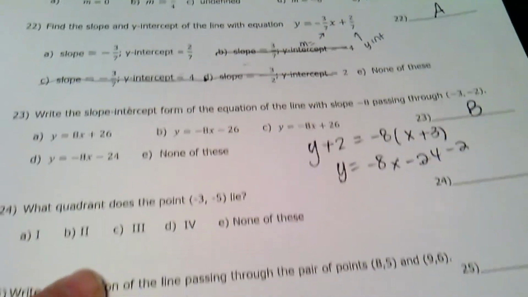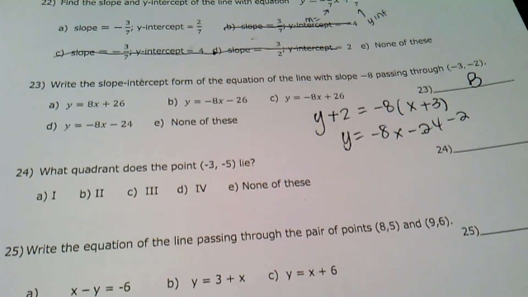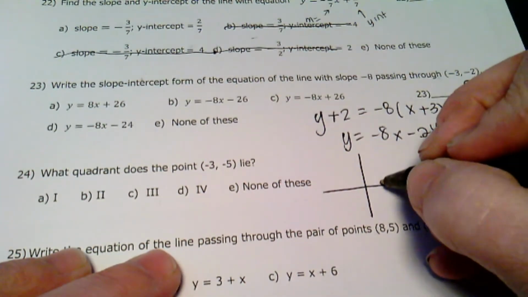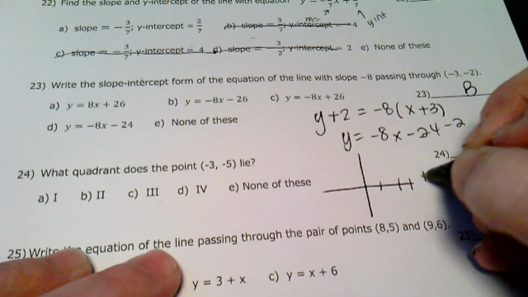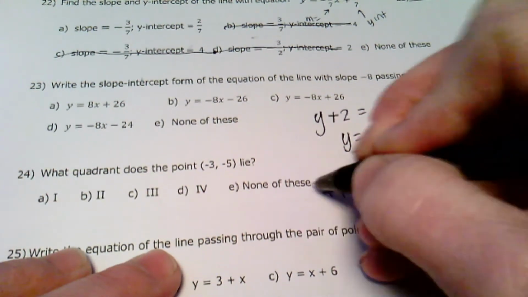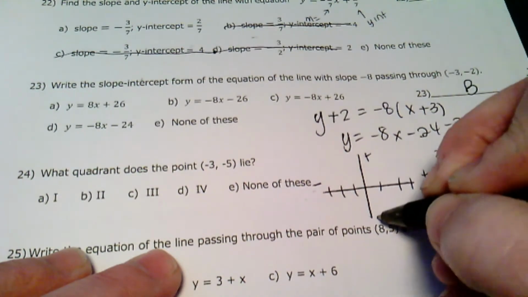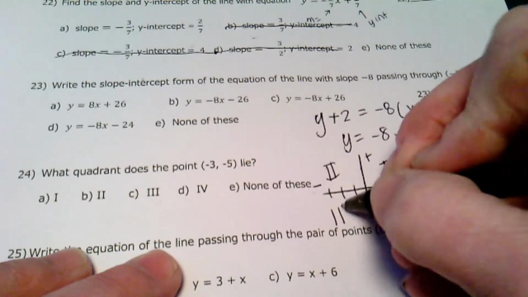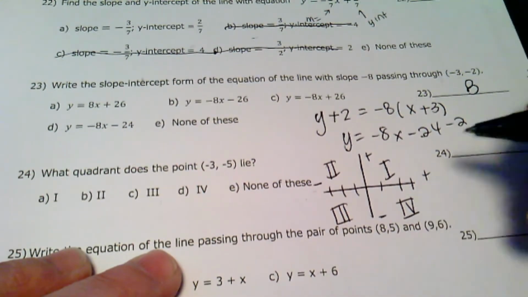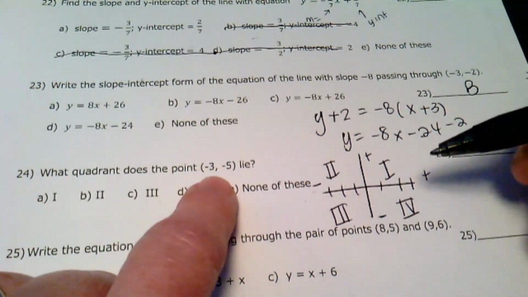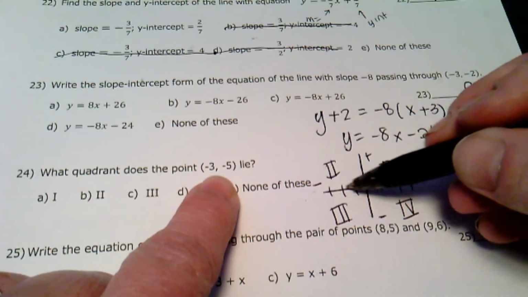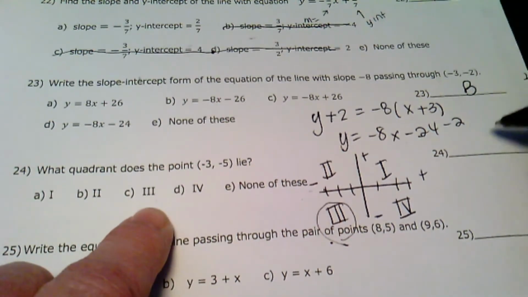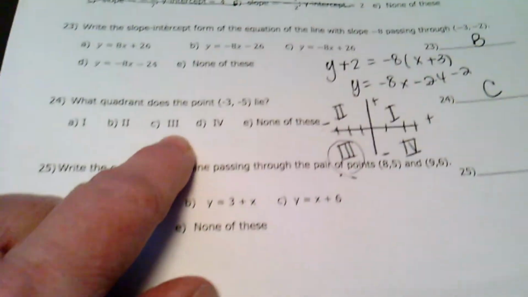Alright, what quadrant does point negative 3, negative 5 lie in? So a visual. These are all pluses over here, and these are negatives, and this is plus and this is minus, and we start here 1, 2, 3, and 4. So they're asking about negative 3, negative 5. So 1, 2, 3, 1, 2, 3, 4, 5. So it is in our third quadrant, which is C.